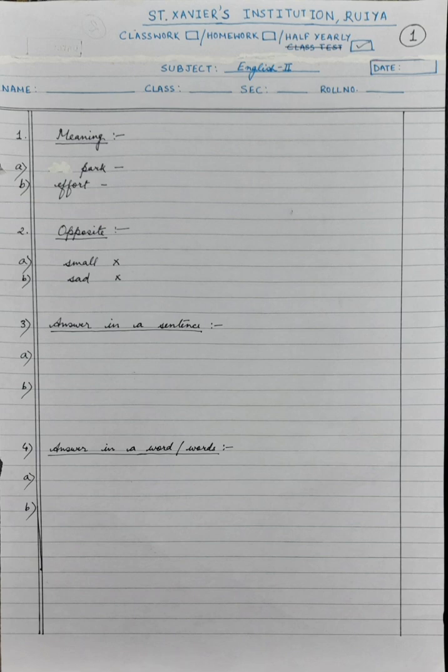So, let's begin. Children, kindly use the school note sheets for your examination. Here we are talking about the same note sheets which you have used during your offline classes for writing class assignments. So make sure that you use only school note sheets.